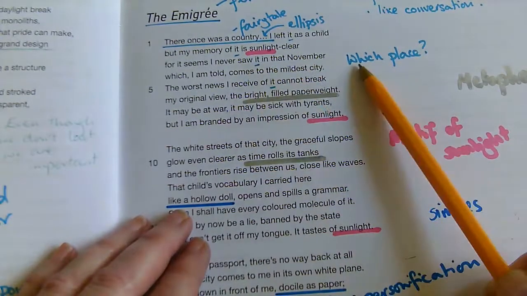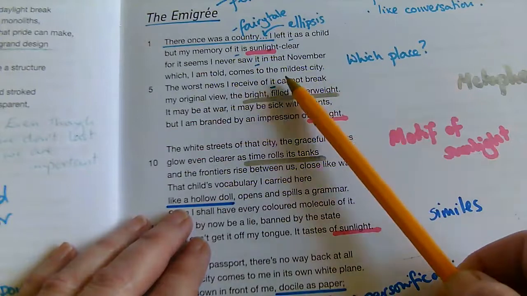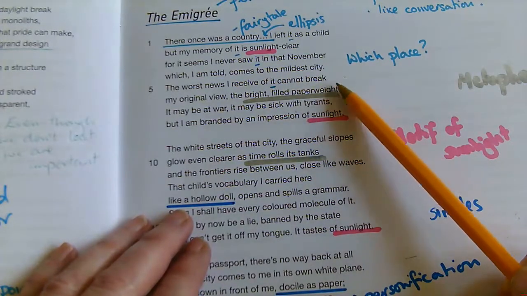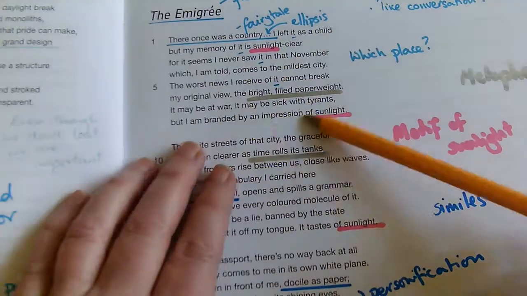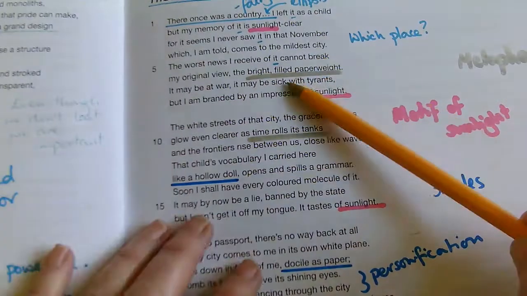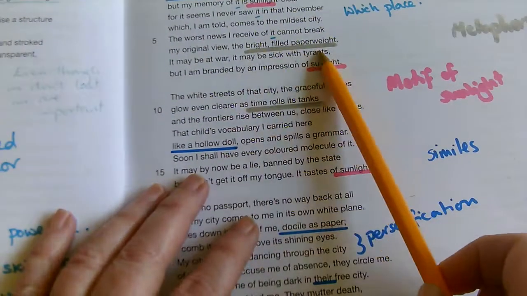So it could be any place. It doesn't necessarily have to be a named city. Okay, so this memory that she's talking about, the whole theme of it, is like a bright filled paperweight.